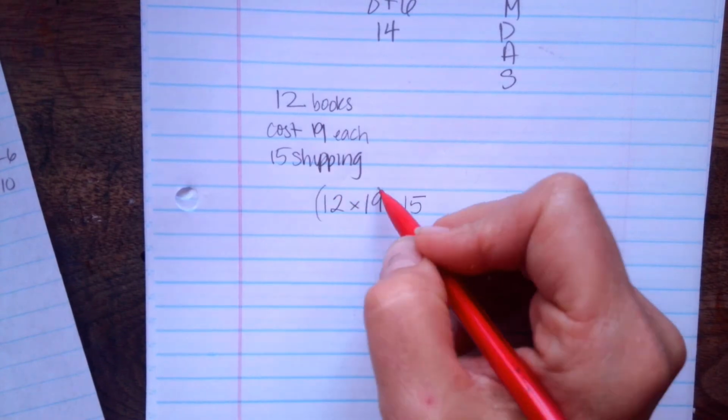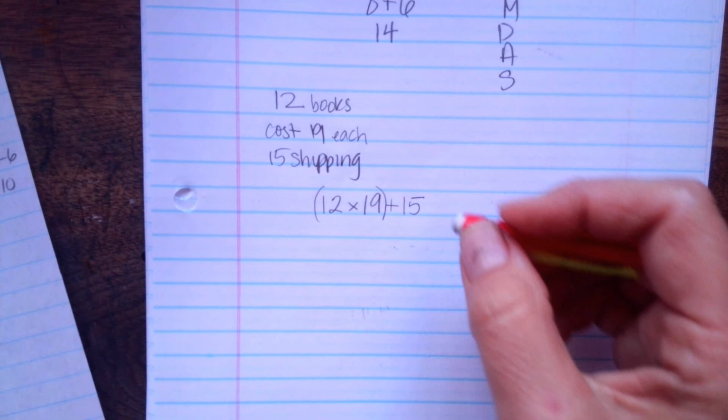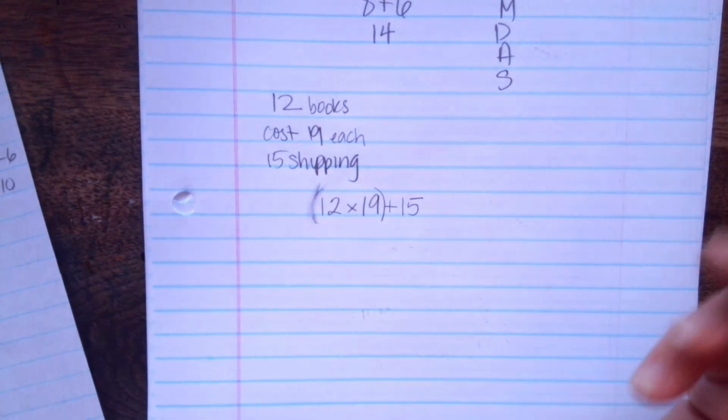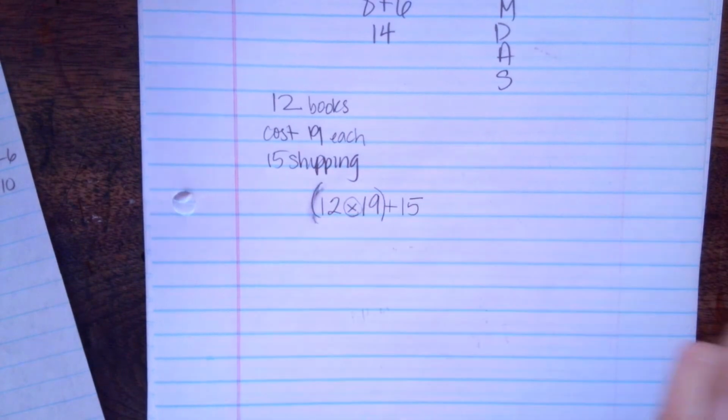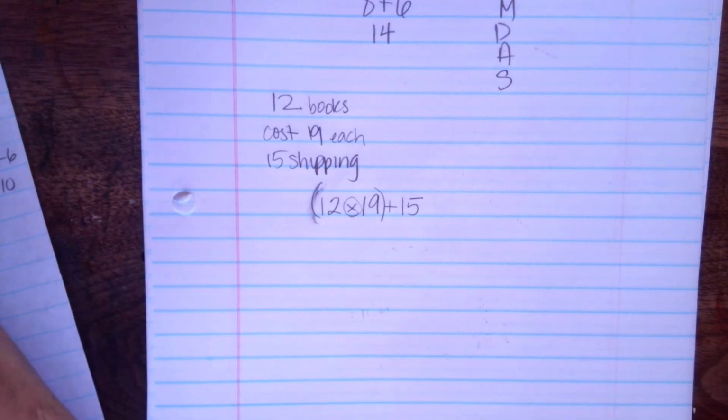So you can do this, or you can just leave the parentheses off for this one because multiplication always comes first. So if you were to do that, that's totally fine. And then you're going to figure out what 12 times 19 is.